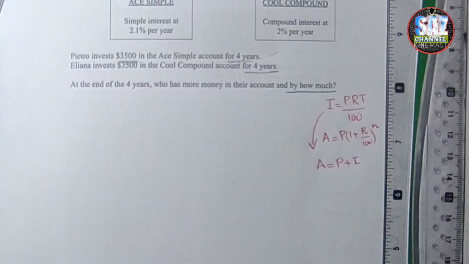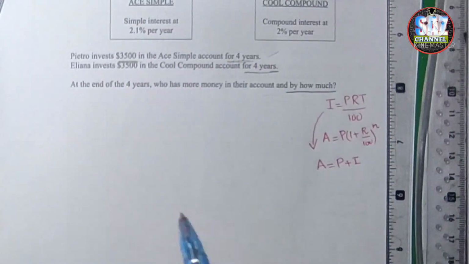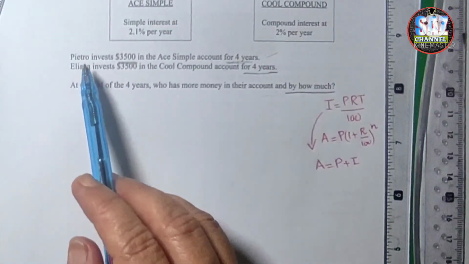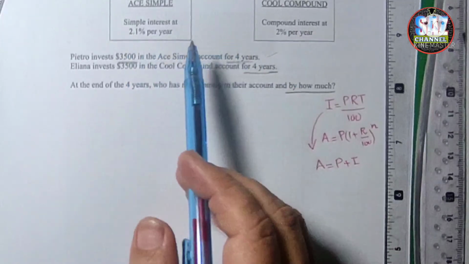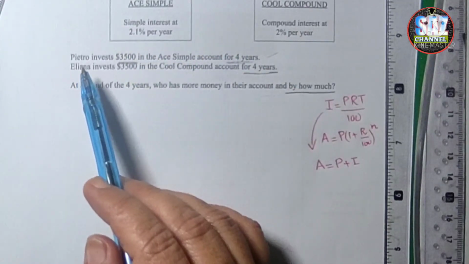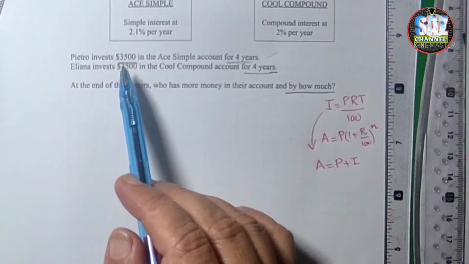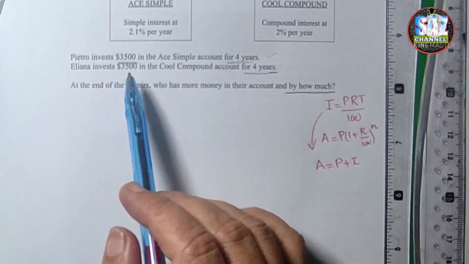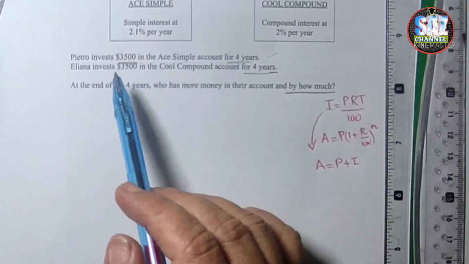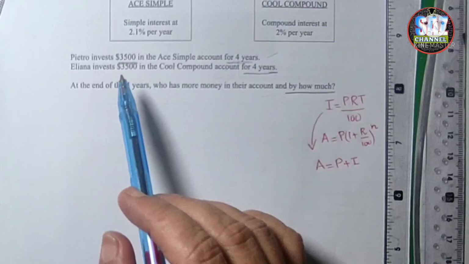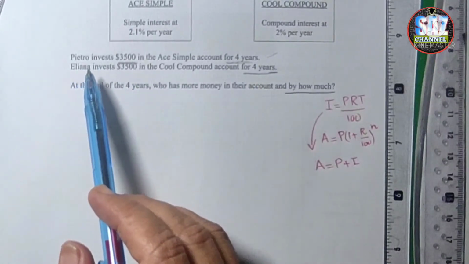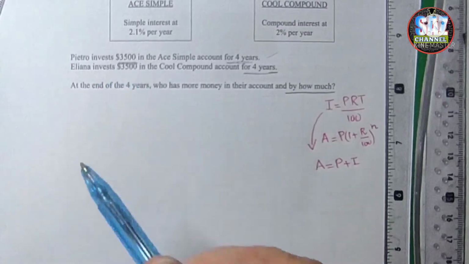Now let's see the question once again. We have two people choosing two different types of investment plans. If Petro invests $3,500 with simple interest for 4 years, how much amount will be there in the account at the end of 4 years, keeping in mind that this plan is for simple interest?